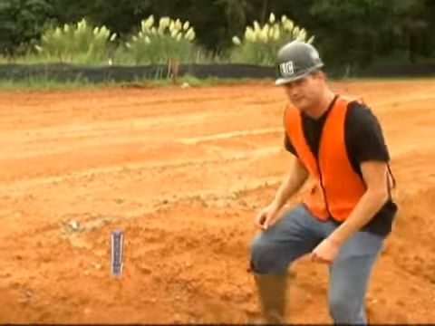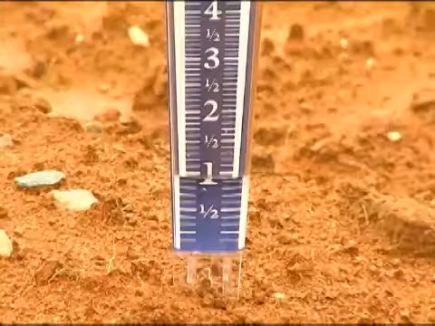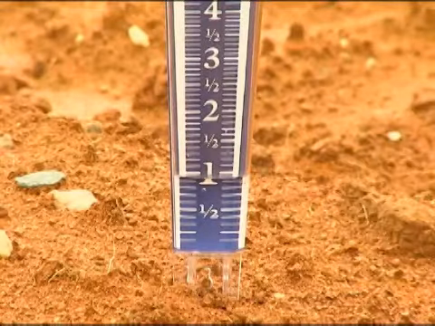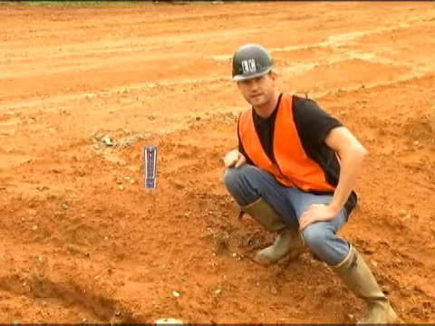As you know, rainfall events of ½ an inch or more require an inspection. As you can see, we have just under an inch of rain. Let's start our inspection.